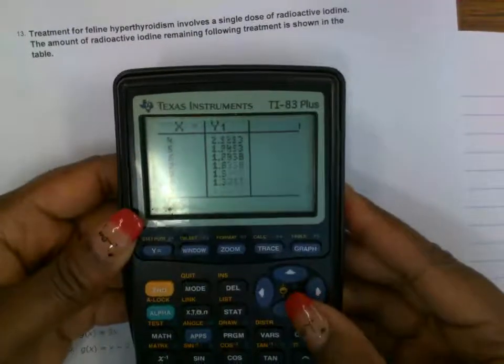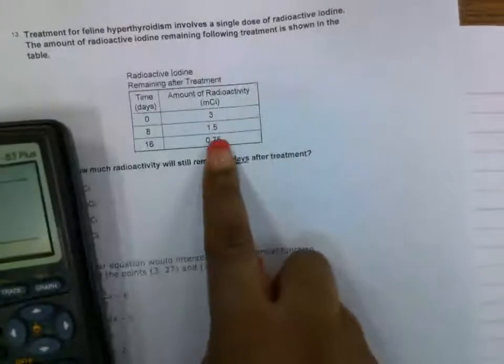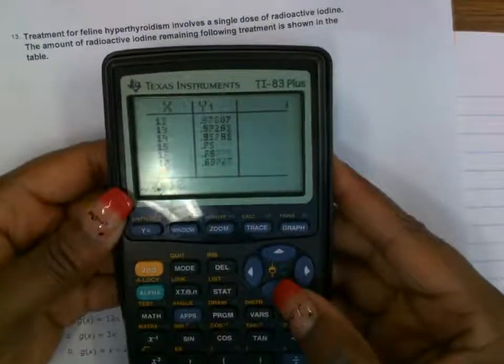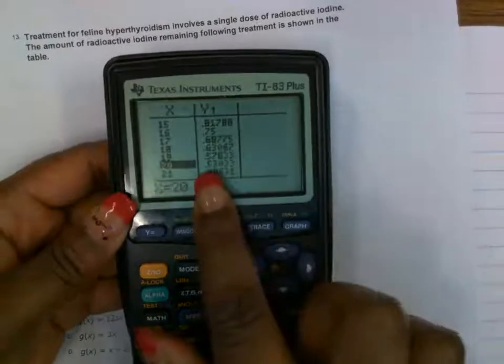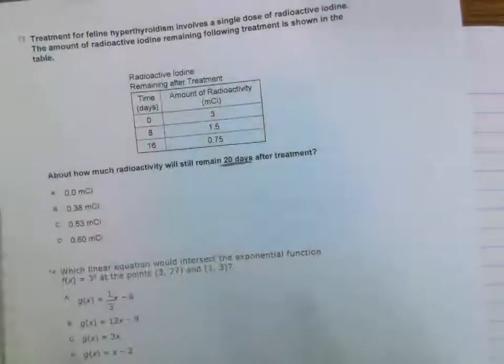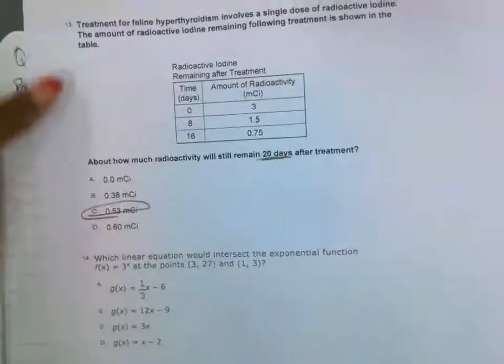I go down to 16. 16's right here. And now they want me to go to 20. Oops. And 20 is 0.530. So it's this answer right here. So number 13 is C.